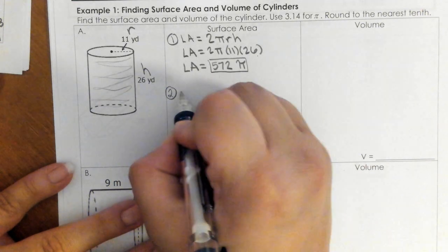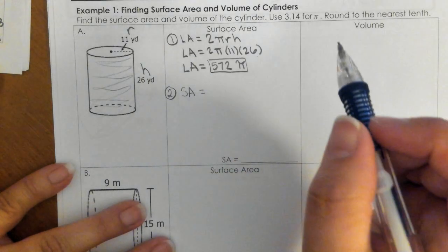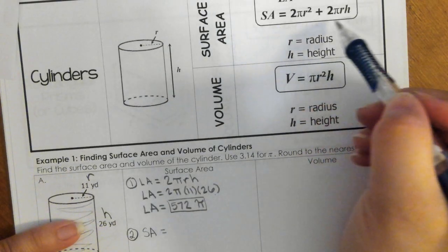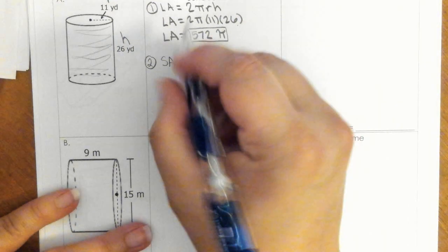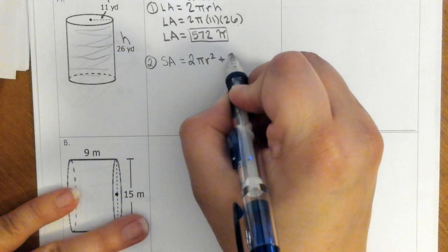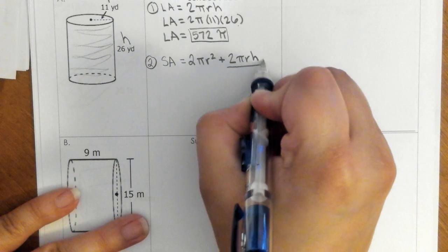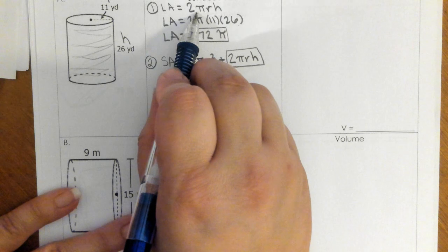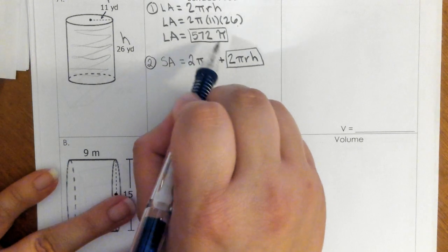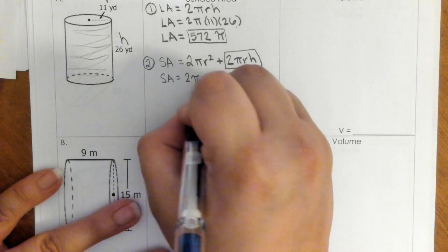Now, I have to add those two bases in. So the formula up here at the top that I'm looking at, that first part is basically talking about the two circles. The second part is the same thing as this, your lateral area. So I plug in my radius.